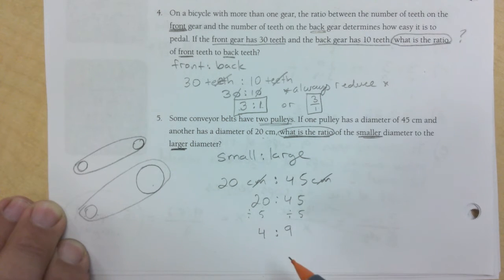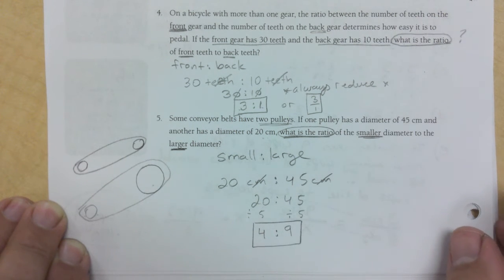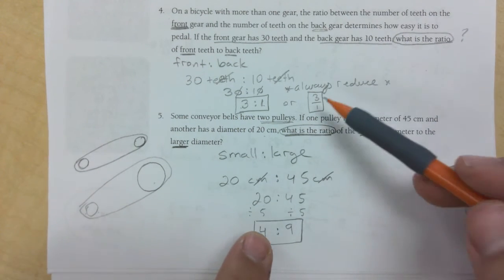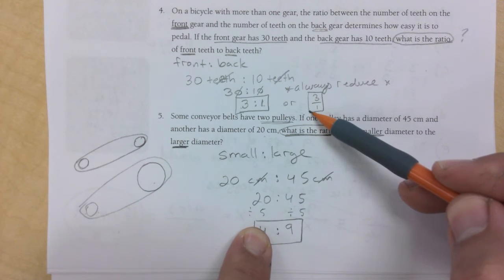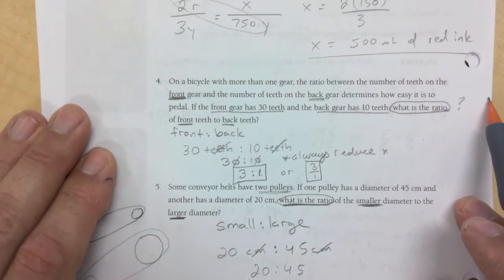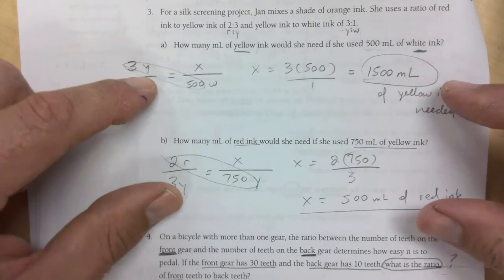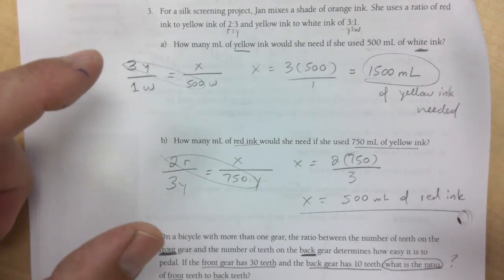So that's essentially the ratio that we're after. Okay. So these 2 questions ask for the ratio itself. And this one up here, these 2 gave you a ratio, but they asked you to find another piece, right?